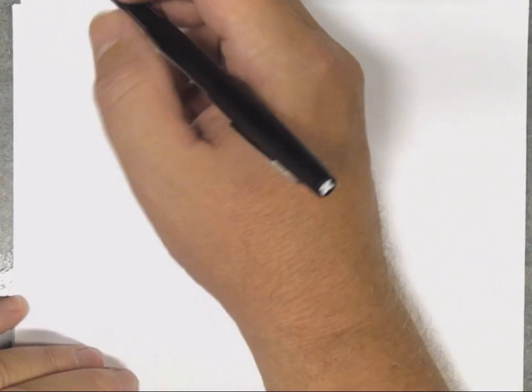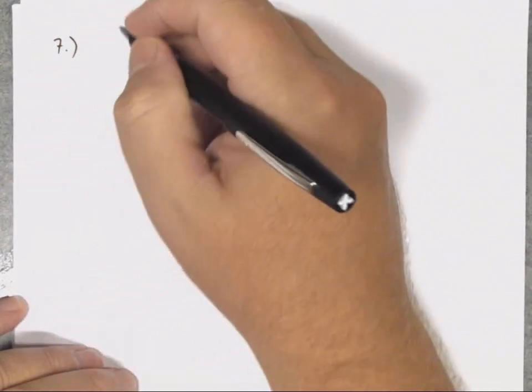Okay, now we're ready for problem 7 of this review. 7a says find both one-sided limits at x equals 3 and then determine whether the two-sided limit exists at x equals 3. All right, let's write this down and we'll talk a little bit.